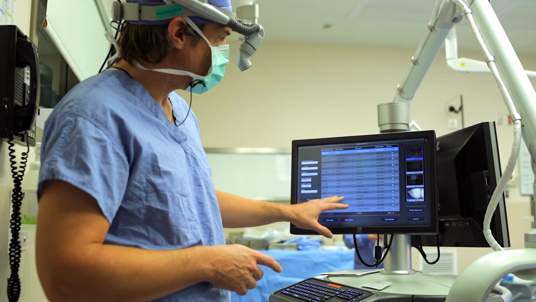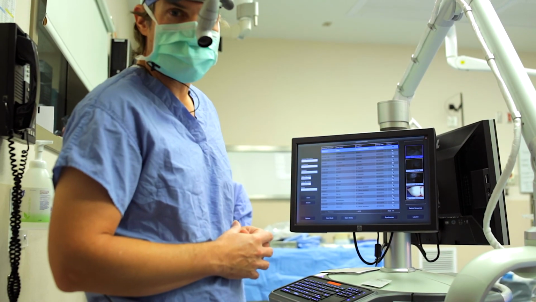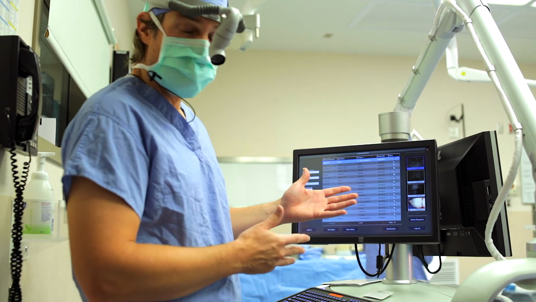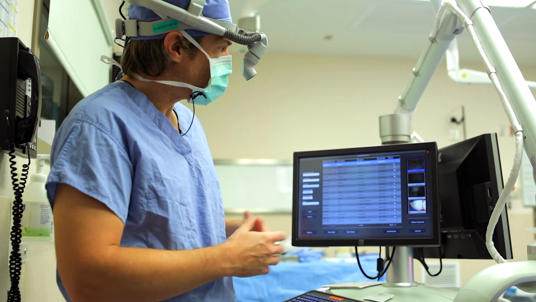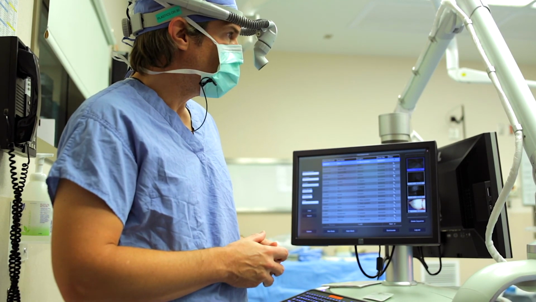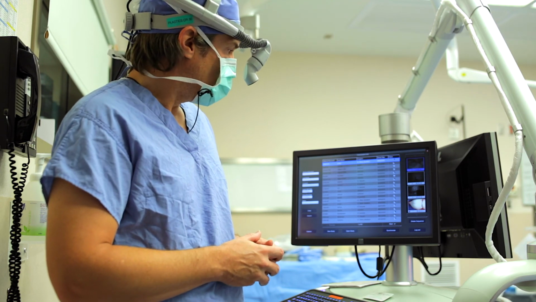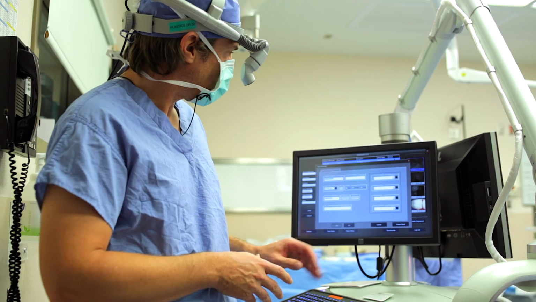You can see this is all information of patients that have had previous SPY studies. And we can review that if we want to go back and look at a patient's sort of historical SPY. But in this case, we're going to do a SPY right now on a patient. And so we are going to open up a new study.